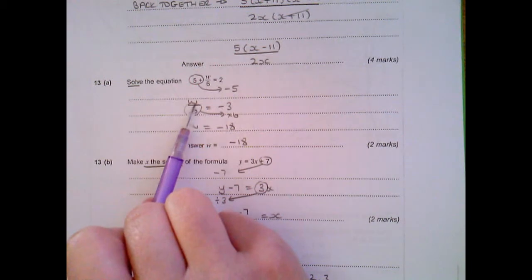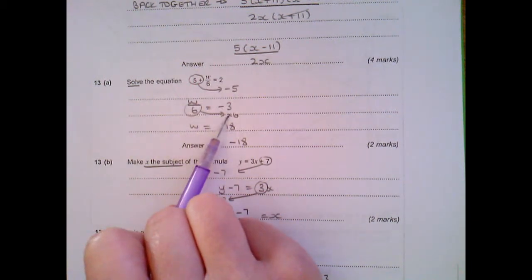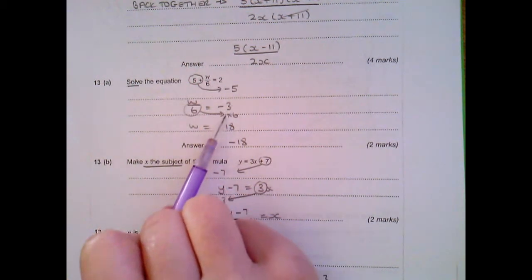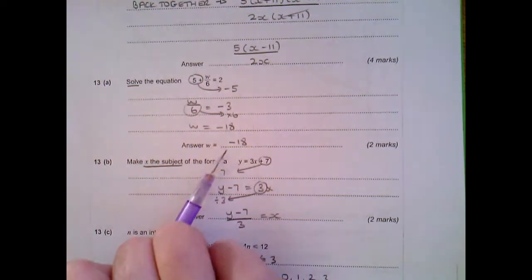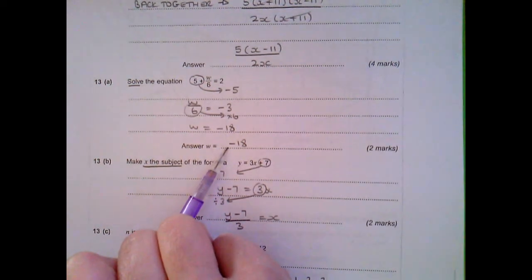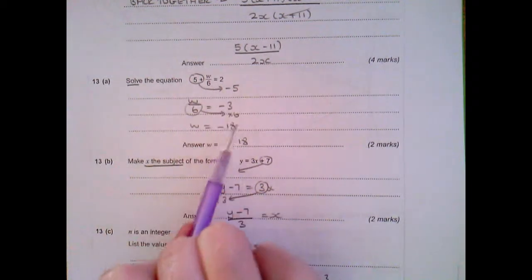So you need to get rid of the divide by 6. So bring it over to the far side and times by 6. So negative 3 times by 6 gets you negative 18. So that's your answer. Just 2 marks for that one, so make sure you show your working out.